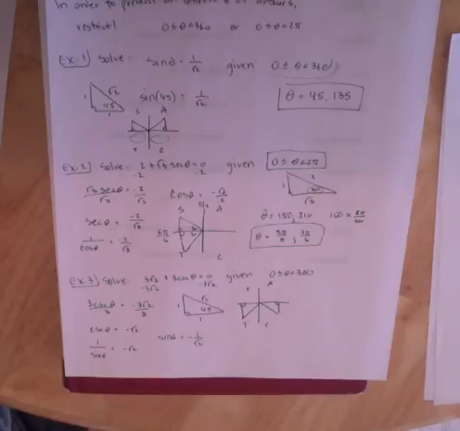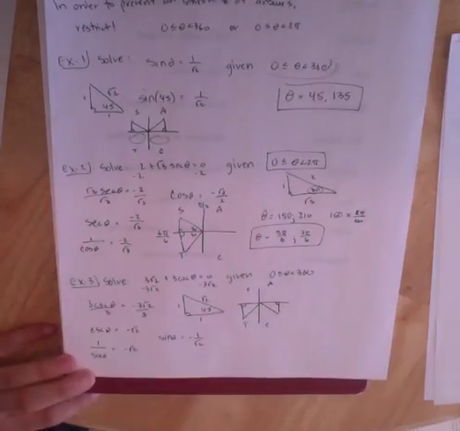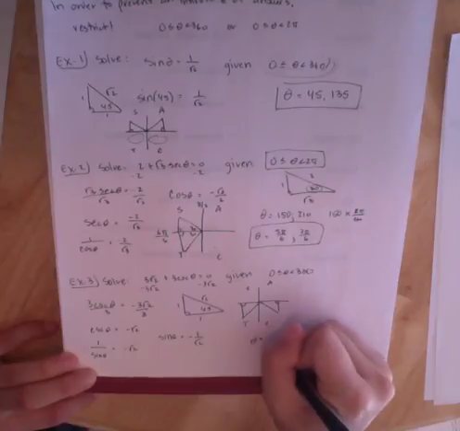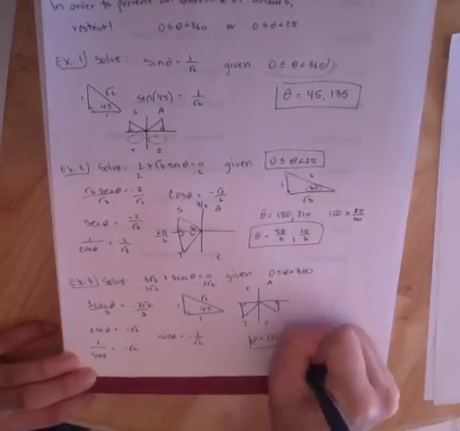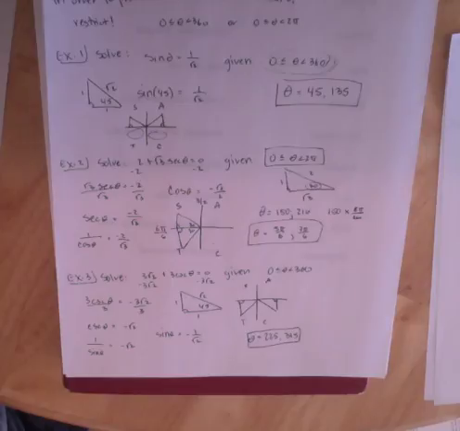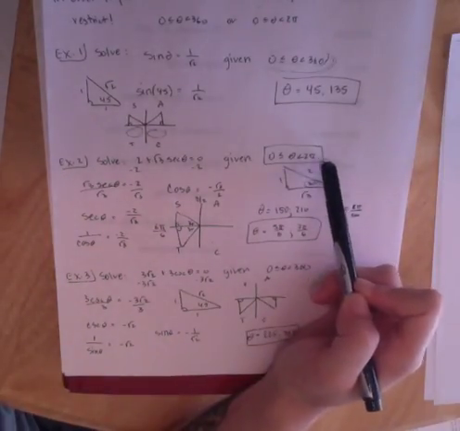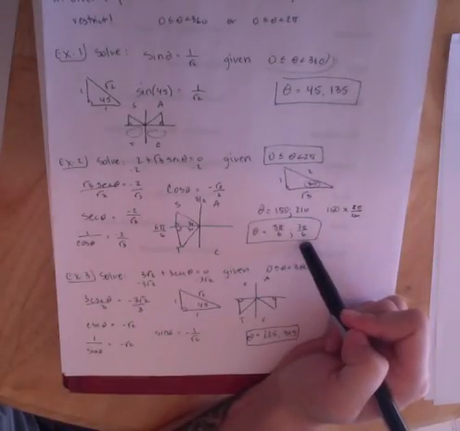I'm concerned with the 45 degrees past 180 and 45 degrees less than 360, so it tells me that theta is 225 or 315. Okay? So with trig functions, you need to be aware of the different boundaries that they give you, and if they give you the boundaries in radians, you need to write your answer in radians.